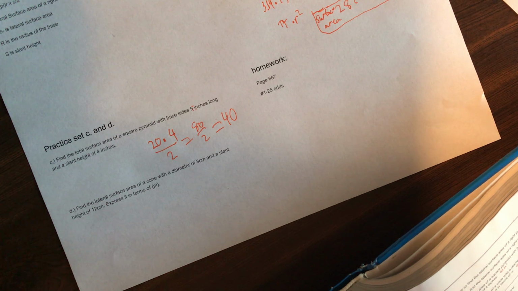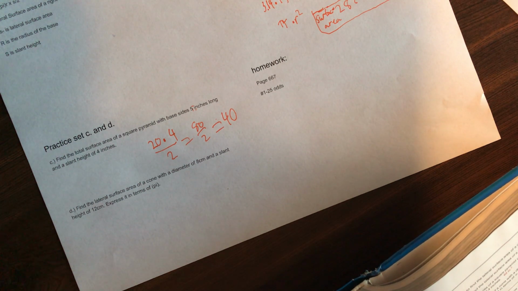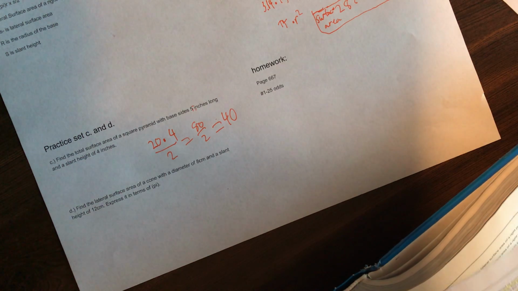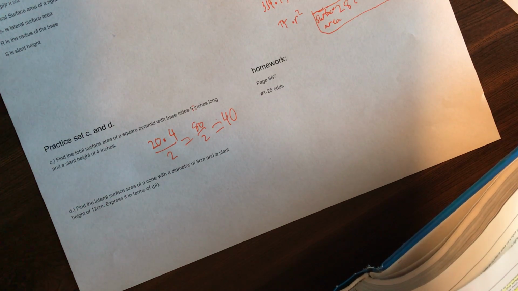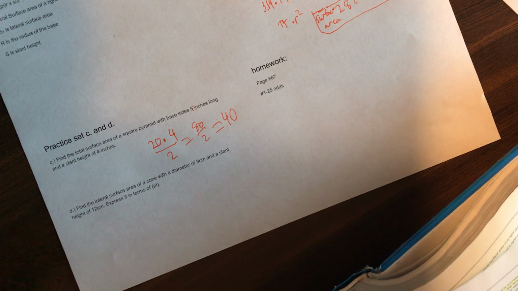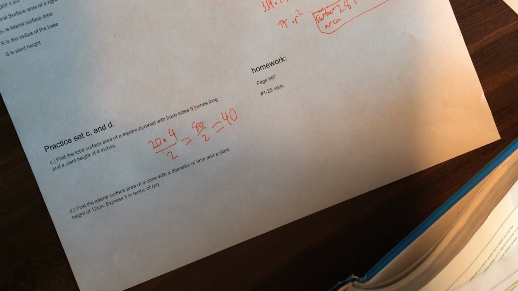Let's see. So that would get me my lateral surface area. See, that's why you gotta be careful when you read. So that would get you lateral surface area. We need to get the total surface area. I went perimeter and got that.